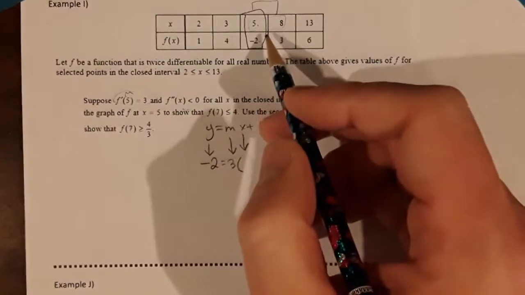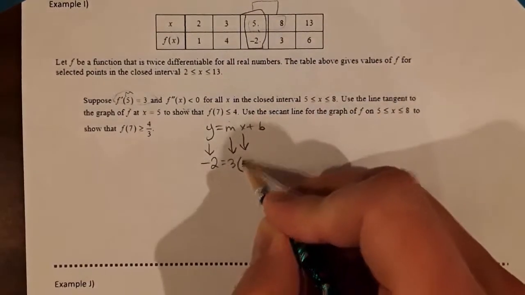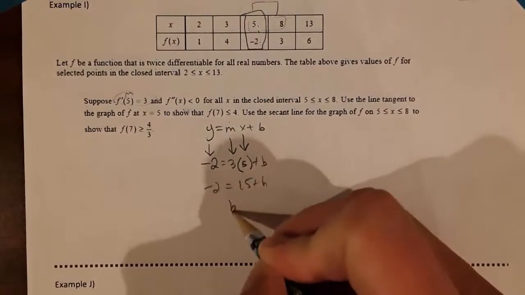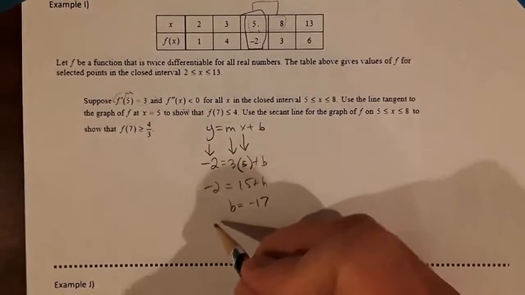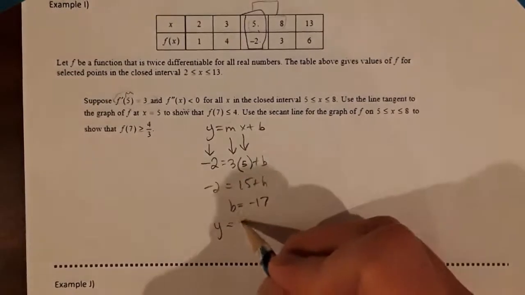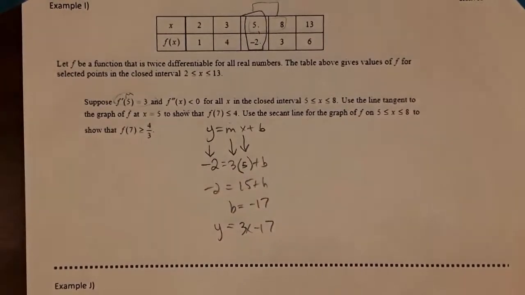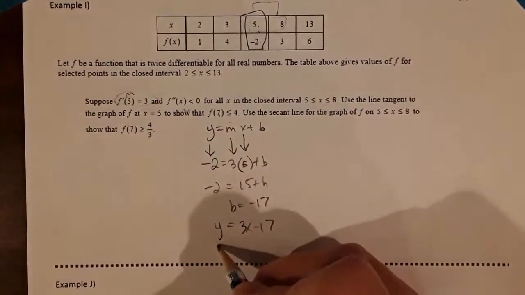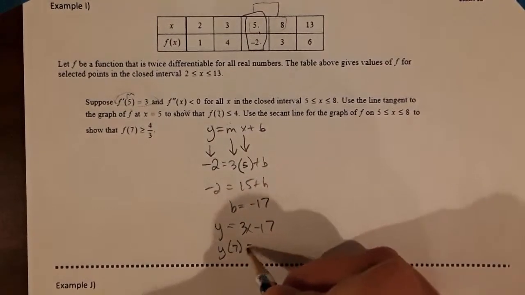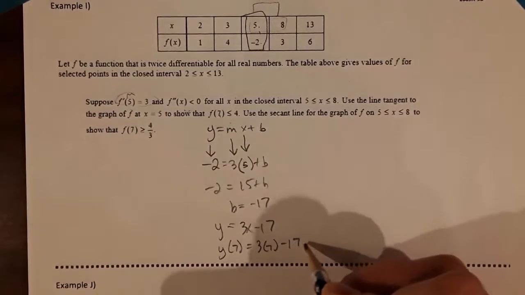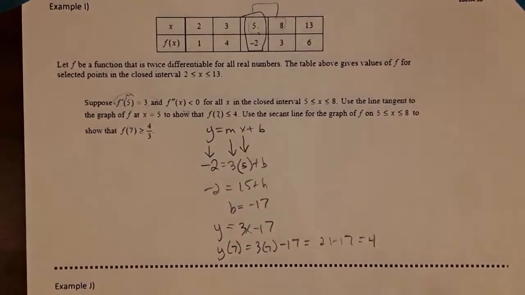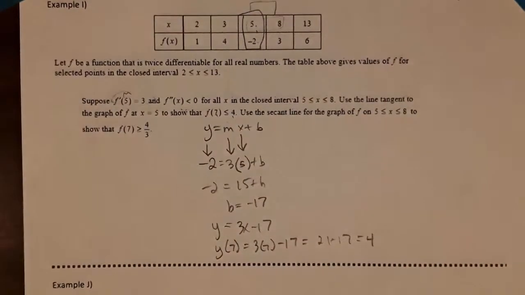The x value in question is 5, and that'll yield us a b value of negative 17. So we get y equals 3x minus 17 for the tangent line. By plugging in 7 into this equation, 3 times 7 minus 17, we get 21 minus 17, which is 4. So we've gotten the same number that they're proposing here, 4.